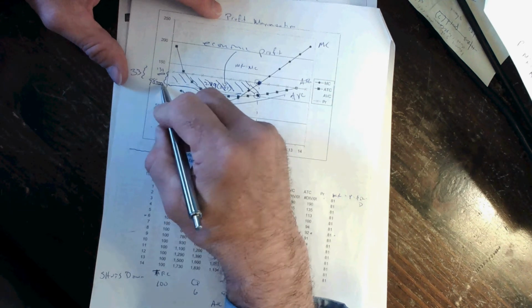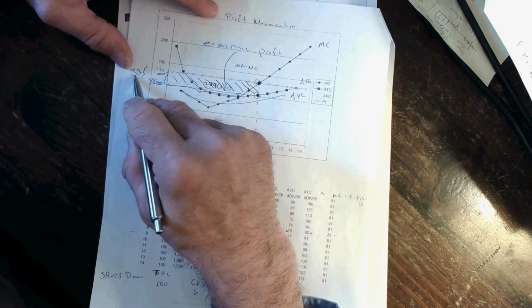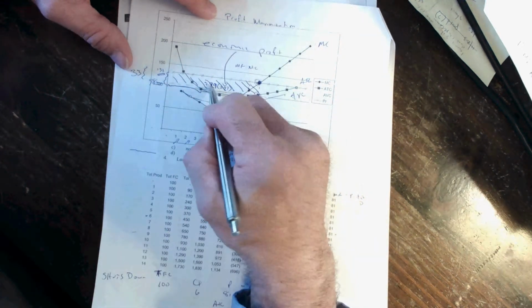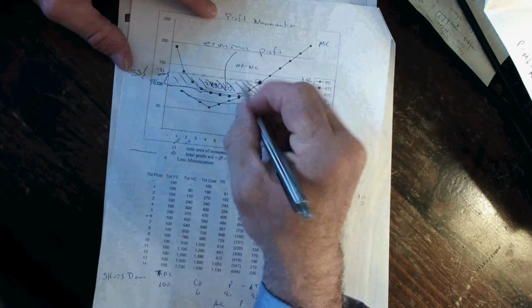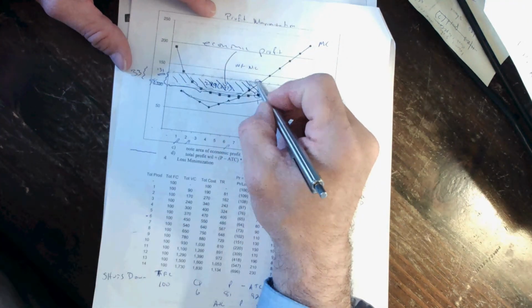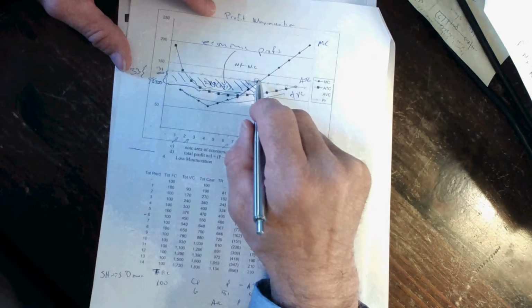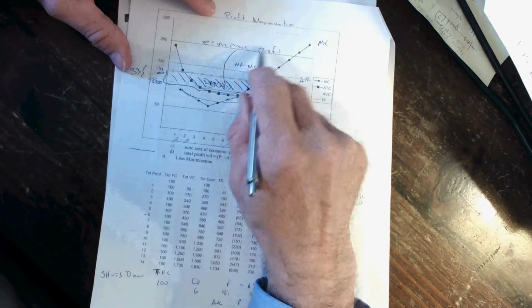of that was 98. He's making $33 a unit on 9 units, and if you multiply that, it comes out to $299. Actually, it comes out to $297, but there's rounding involved. This rectangle from here to over represents the firm's economic profit.